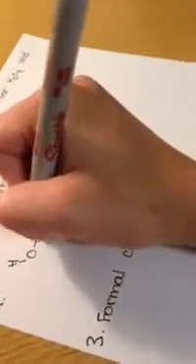Now we need to connect all of them with a single bond. So we do oxygen, oxygen, to a hydrogen, to a hydrogen. Well, now we need to use these 14 electrons, and we'll begin by completing the octet for all the atoms.